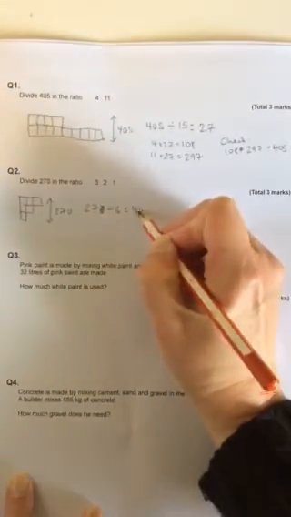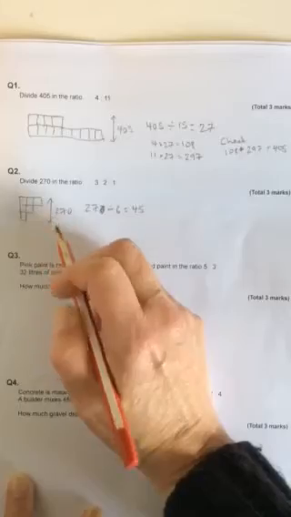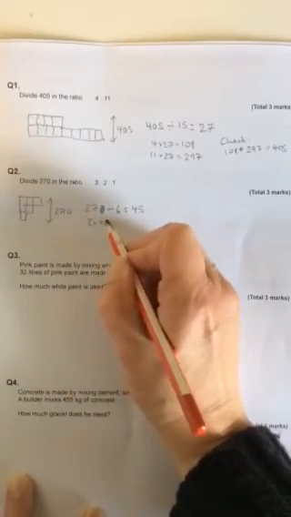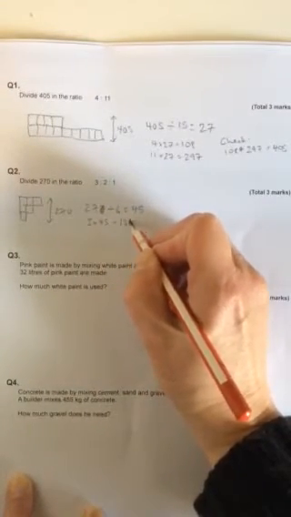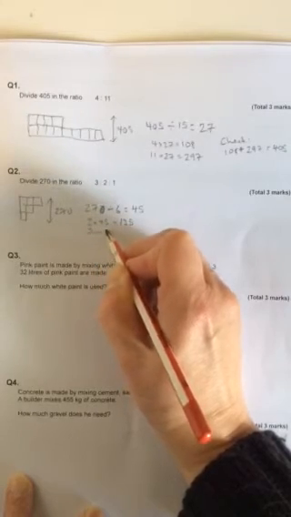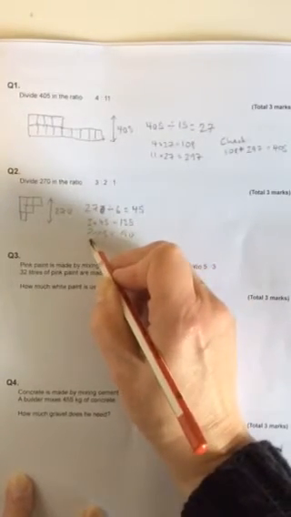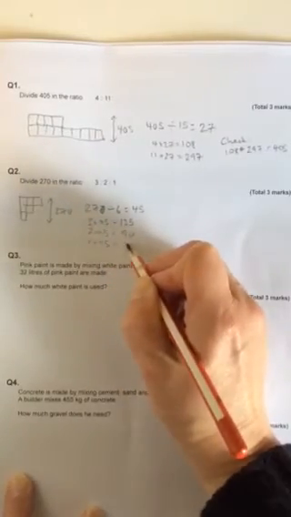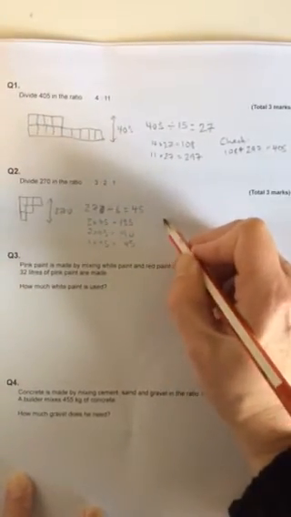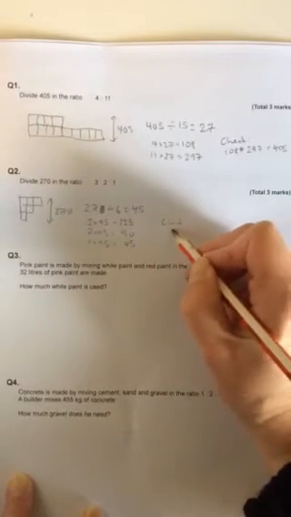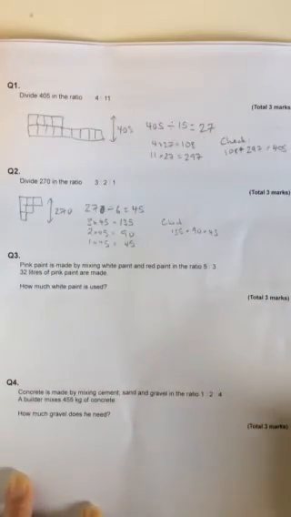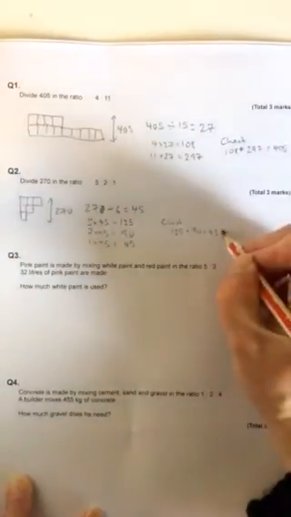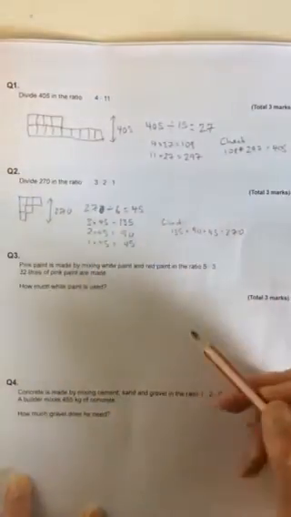And that's 45. So there's 45 in each box, so therefore 3 times 45 would give me 135. 2 times 45 would give me 90, and 1 times 45 is obviously just 45. And again, a useful check, add them all together, 135 plus 90 plus 45, just double check that on the calculator. And it is 270, so I'm correct.